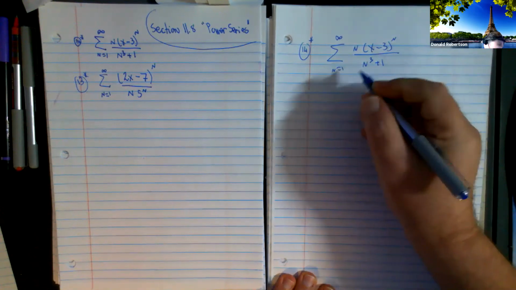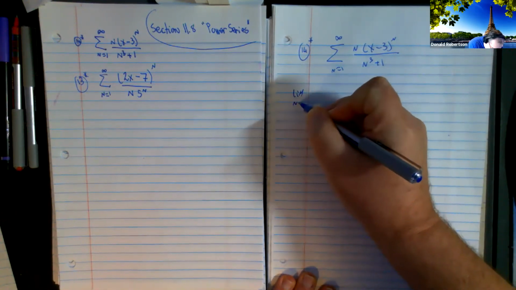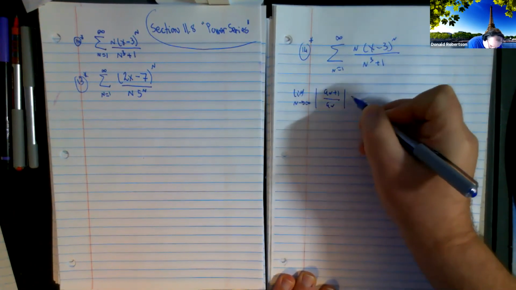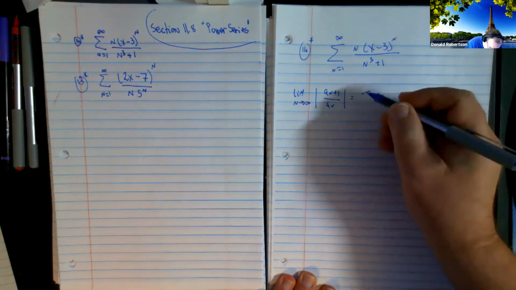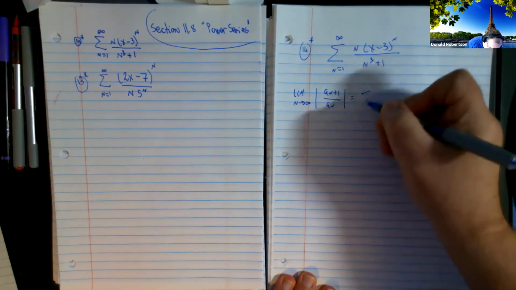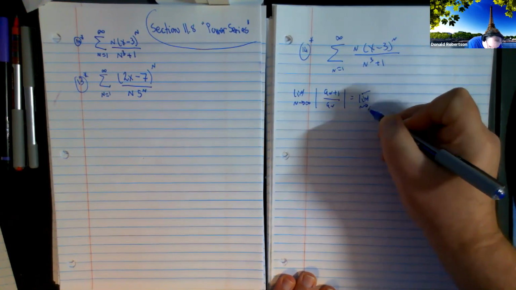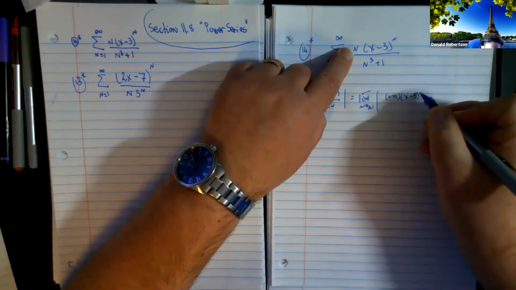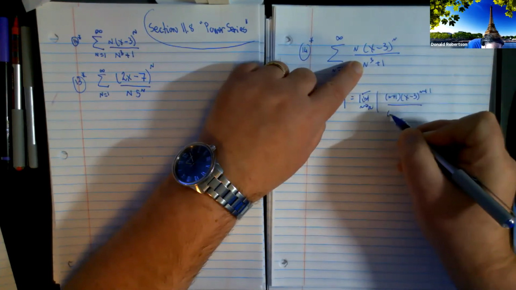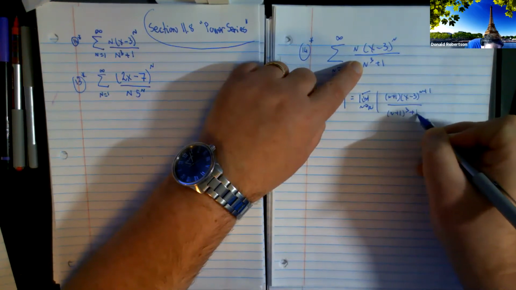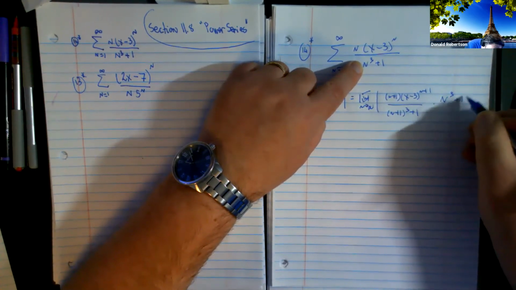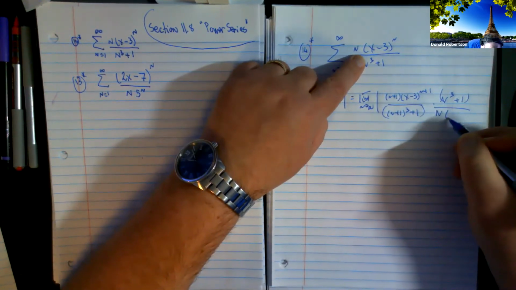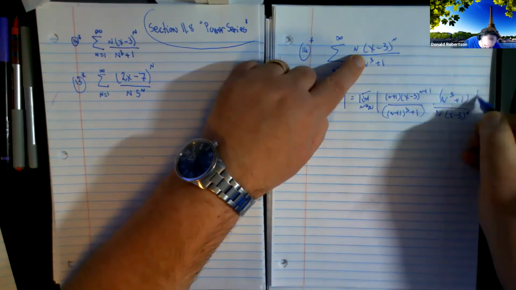So in this case, you do the limit as n tends to infinity of n plus 1 over n, nothing really particularly. The limit as n tends to infinity: n plus 1, x minus 3 to the n plus 1, over n plus 1 cubed plus 1, times n cubed plus 1, over n, and then x minus 3 to the n.